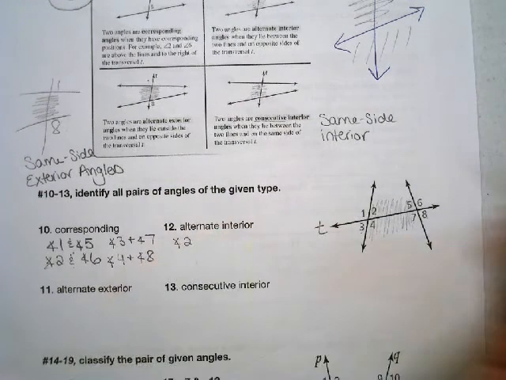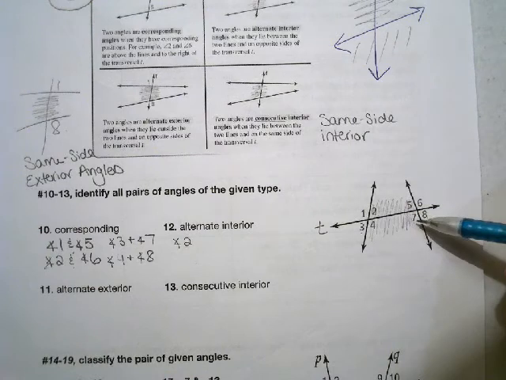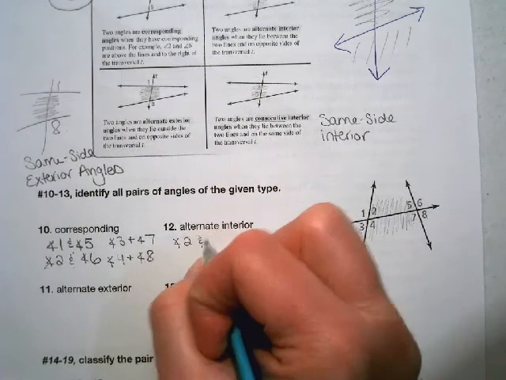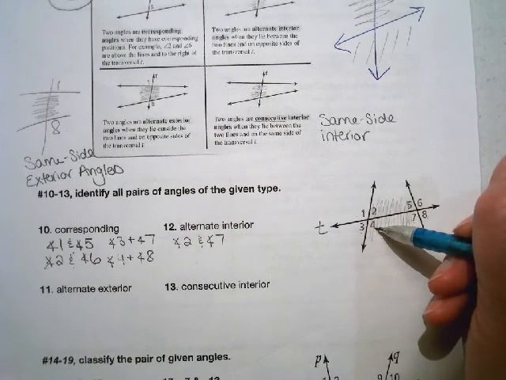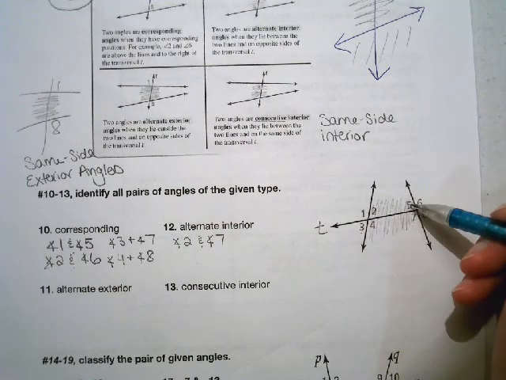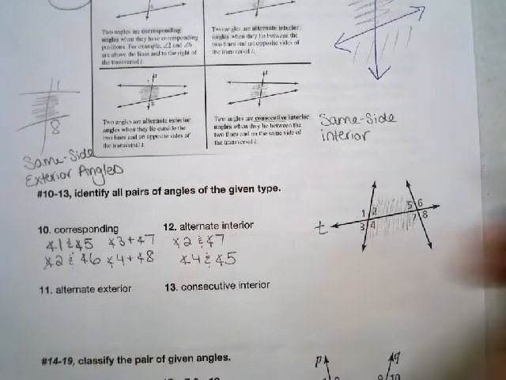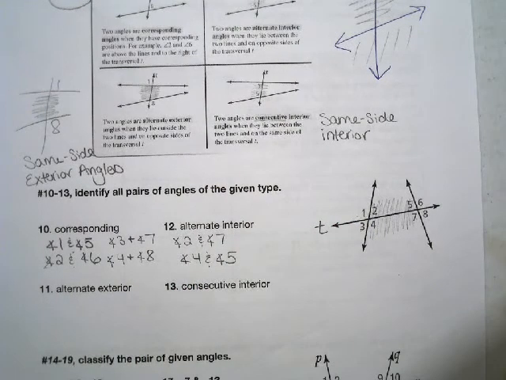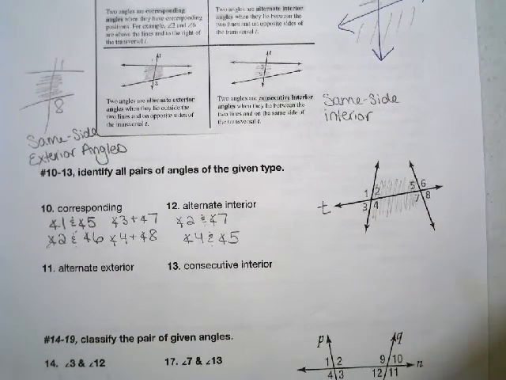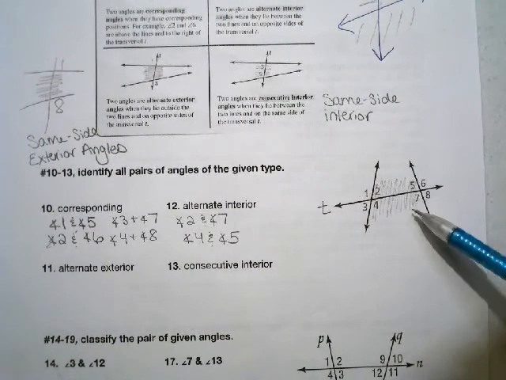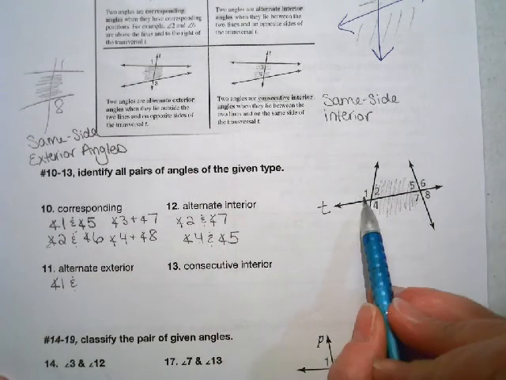All right, let's do alternate interior. So notice they're both interior, so you pick one of these 4, and if we were together, I would ask you, but I'm just going to go with 2 because it's the lowest one. So if I pick 2, an alternate would be 7. So 2 and 7. Then if I were to pick 4, 4 would be an alternate to 5. Now, if you notice, there's only 2 of these. There's not as many options as we had with corresponding, but that's okay.